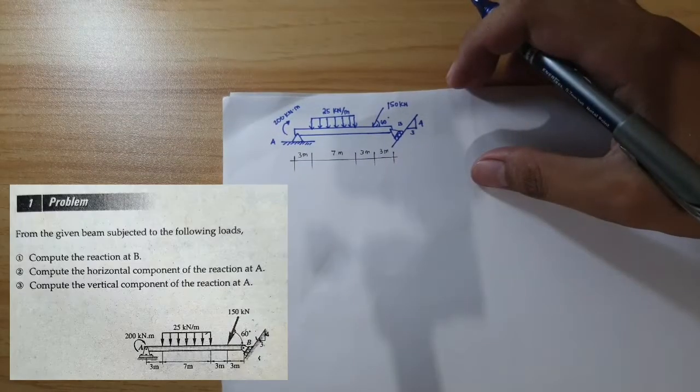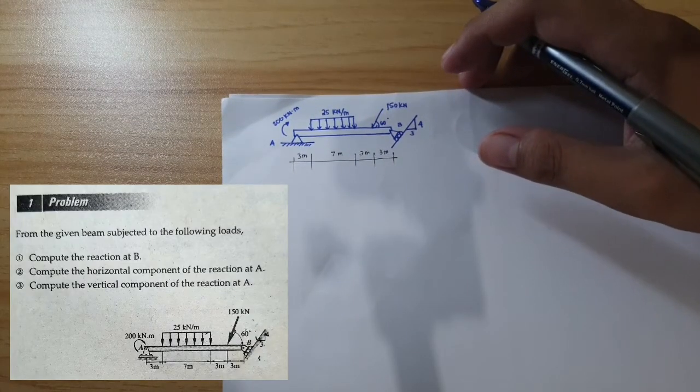Guys, in our following videos, I'm going to discuss and give sample problems for computing support reactions with different types of structures. Okay, so let us try solving this problem.